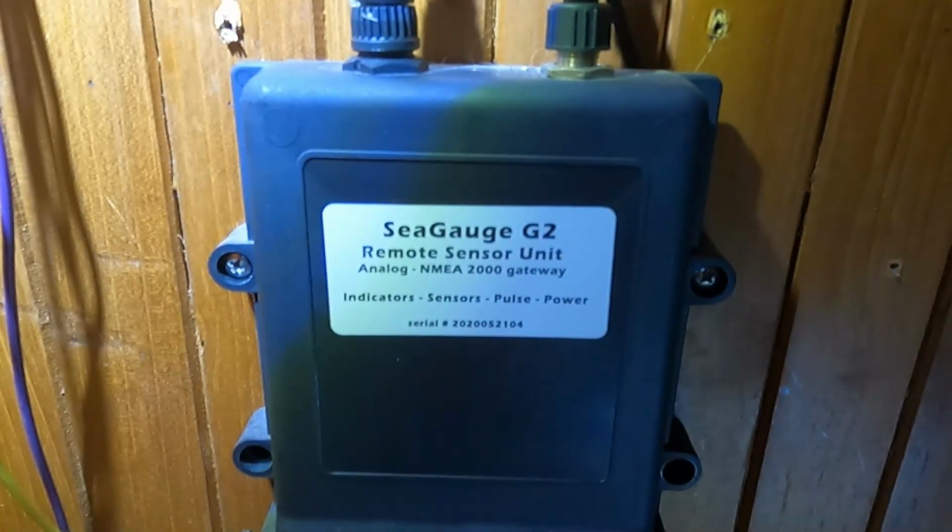Hi, I'm Ron with Cruising This Old Boat, and today I'm going to show you how to adjust the engine hour reading that your Chetco analog to digital converter sends via NMEA 2000 to your chart plotter.